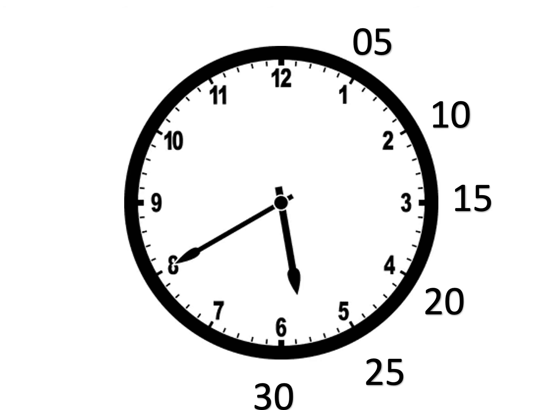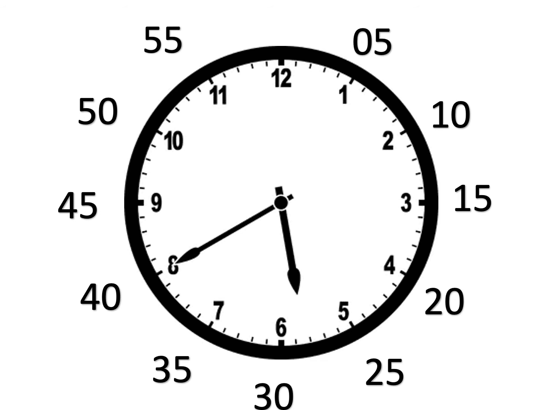There's the 30 that we're used to reading when we look at the clock. Now if it moves to the 7, 35, 40, 45, 50, 55, and when it gets up to the 12, it's 00 or o'clock.